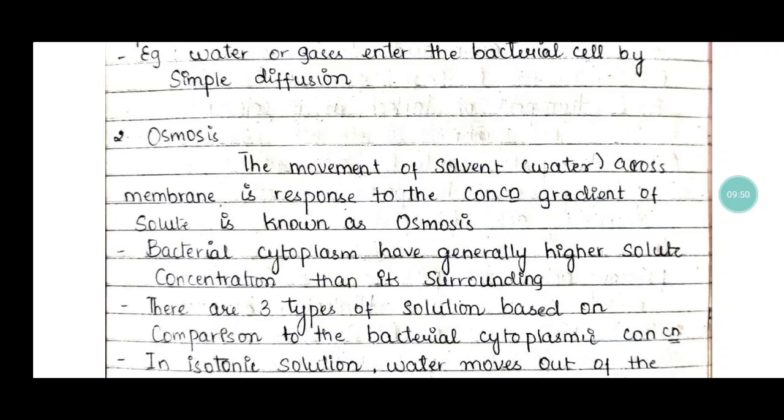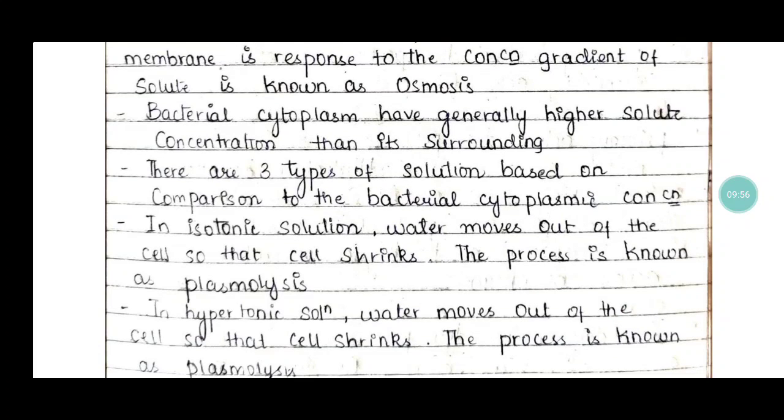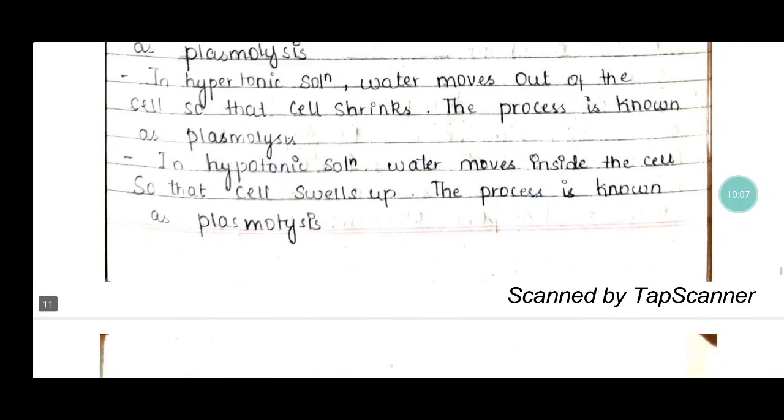So the bacterial cytoplasm generally has a higher solute concentration than the surroundings. So there are 3 types of solutions based on comparison to the bacterial cytoplasmic concentration: isotonic, hypertonic and hypotonic.